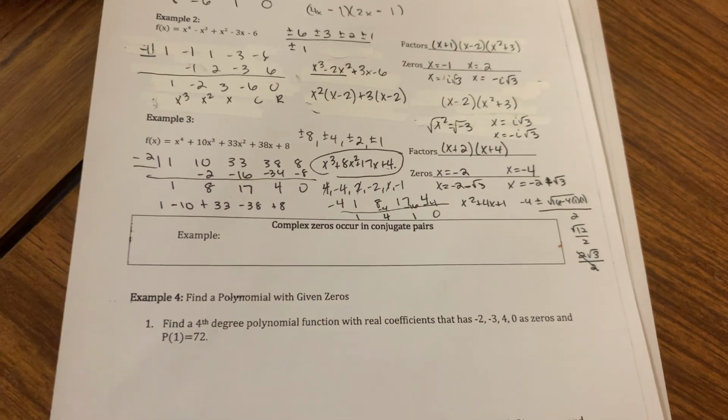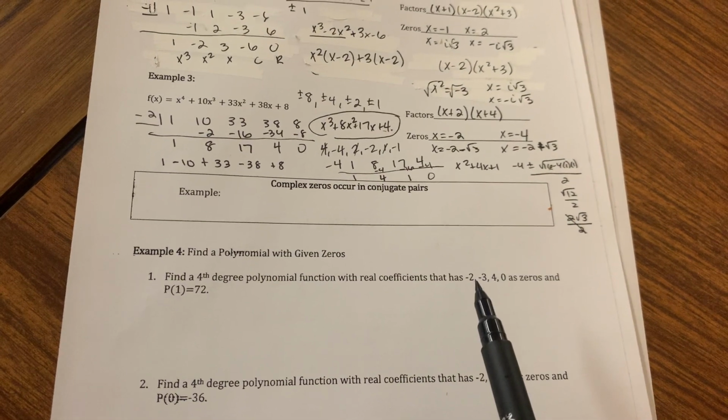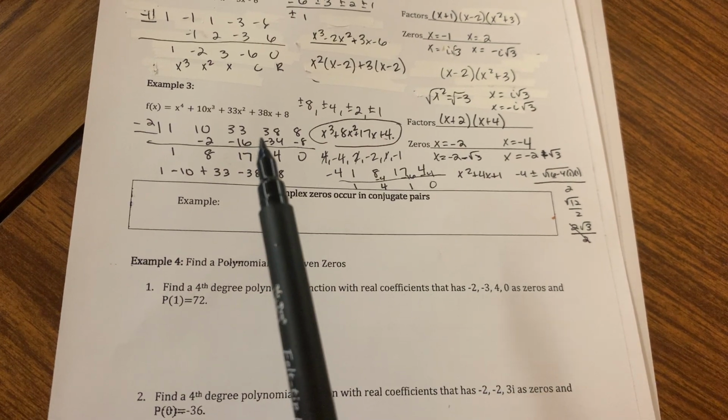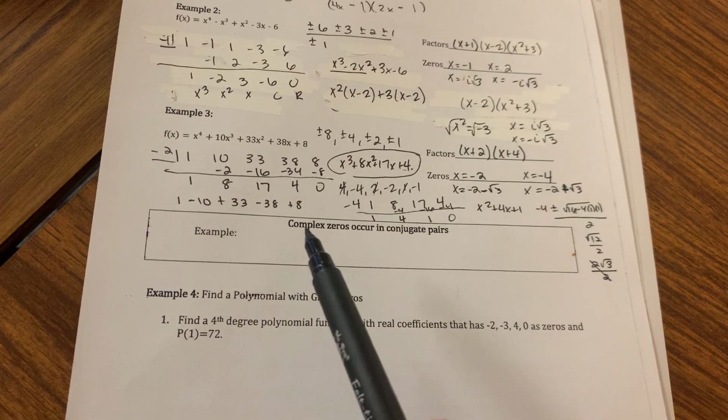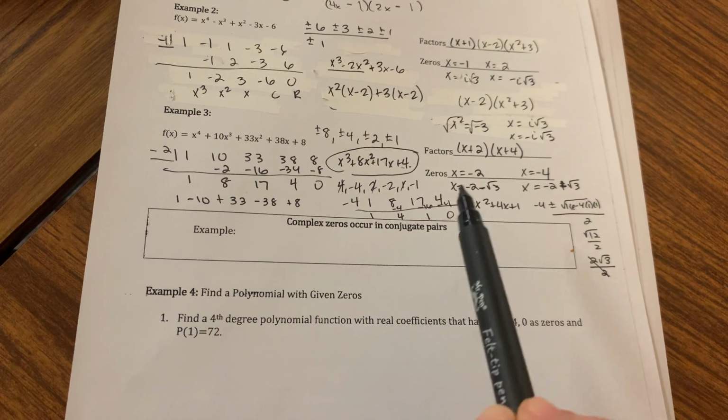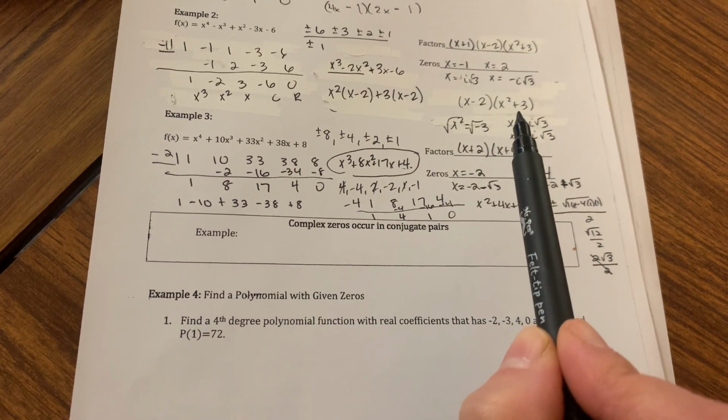Now the last part of the video is, what if you're given the zeros? Can you work backwards and find the polynomial? One quick thing here is complex zeros occur in conjugate pairs. So an example is up here, where we had x squared plus 3.